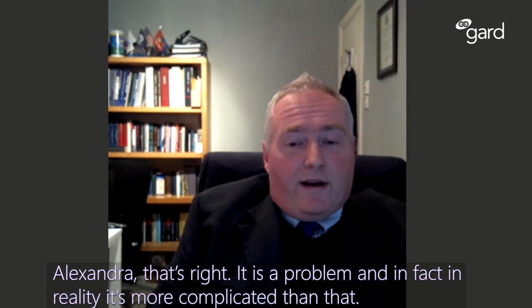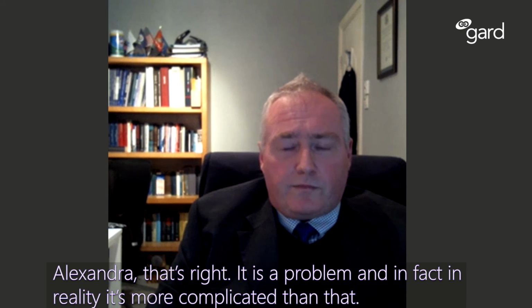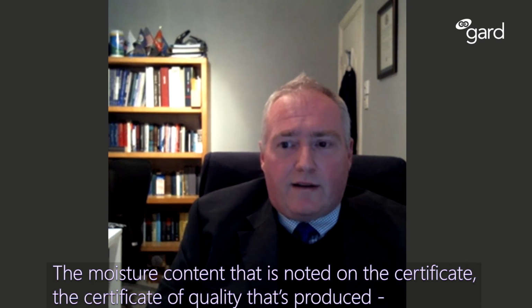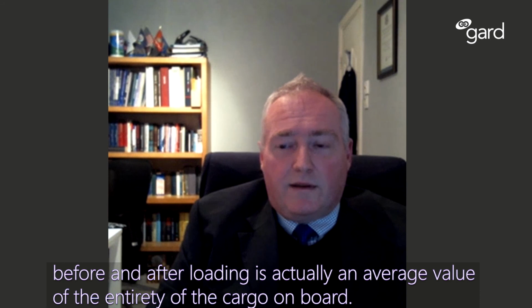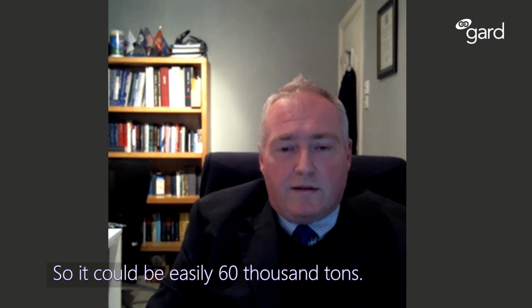Alexandra, that's right. It is a problem, and in fact, in reality, it's more complicated than that. The moisture content that's noted on the certificate of quality that's produced before and after loading is actually an average value of the entirety of the cargo on board. So it could easily be 60,000 tons.